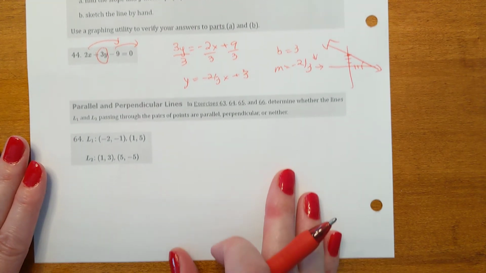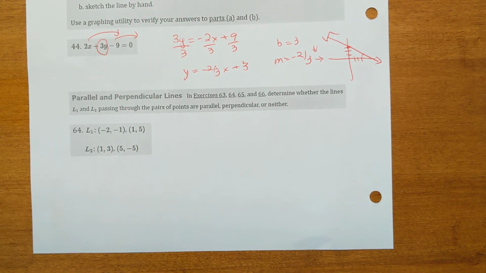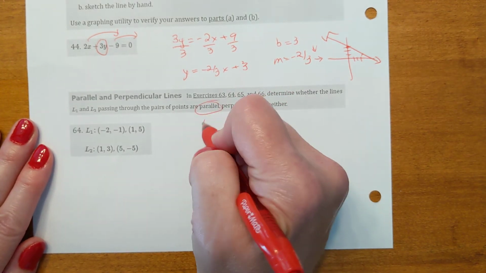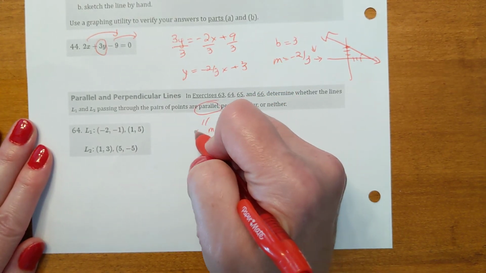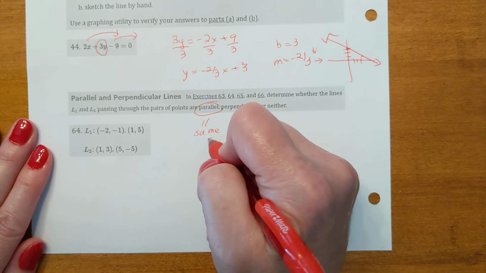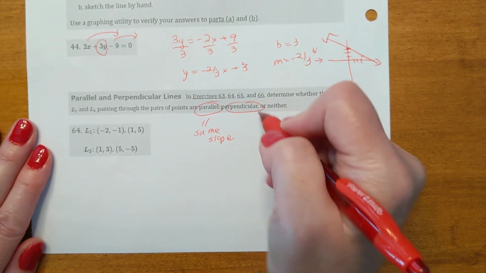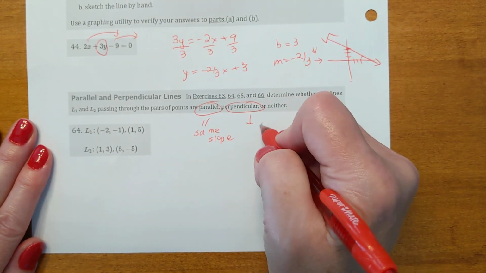All right. The last one, parallel and perpendicular lines. Determine whether the lines L1 and L2 passing through the pairs of points are parallel, perpendicular, or neither. Recall that when the lines are parallel, they have the same slope. When they're perpendicular, they have negative reciprocal slopes.